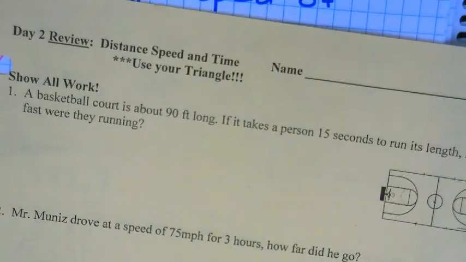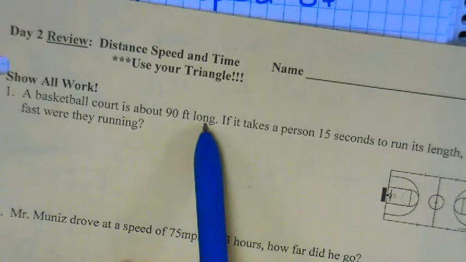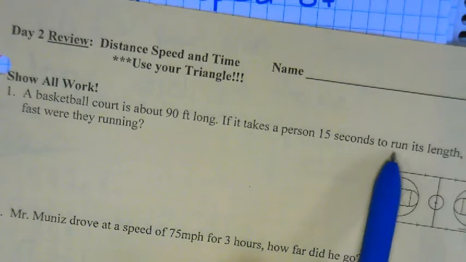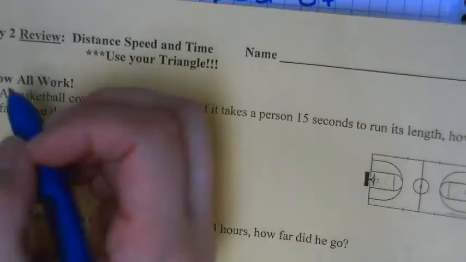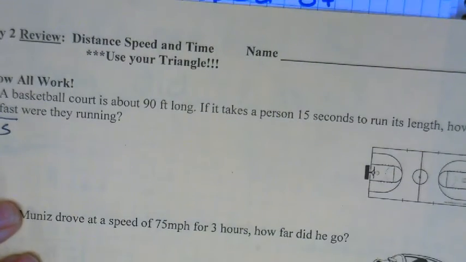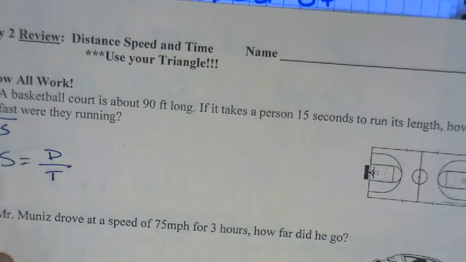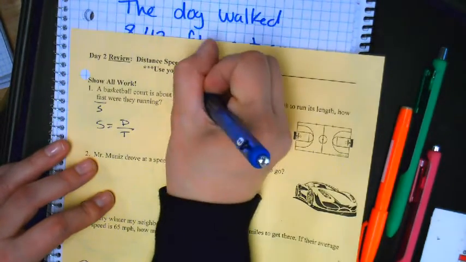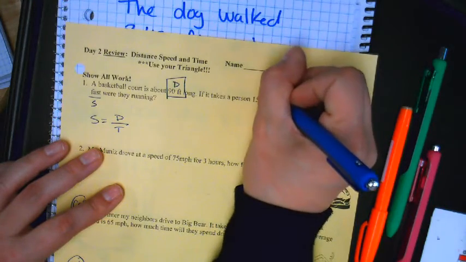Let me show you the expectation of this worksheet. A basketball court is about 90 feet long. If it takes a person 15 seconds to run its length, how fast were they running? What are we solving for? We're solving for speed. So which one's my distance? Speed is equal to distance over time. What number represents my distance? 90. And what is my time? 15 seconds.